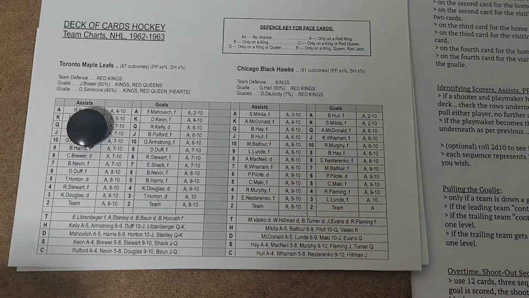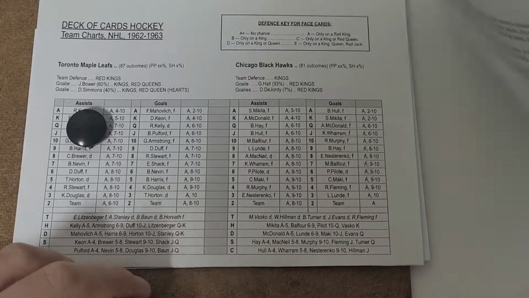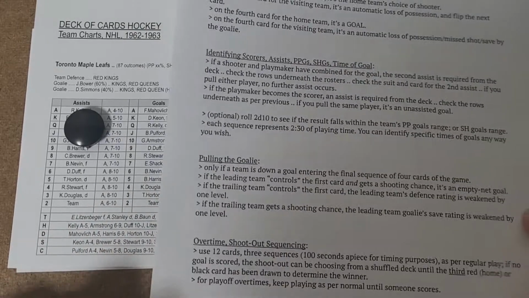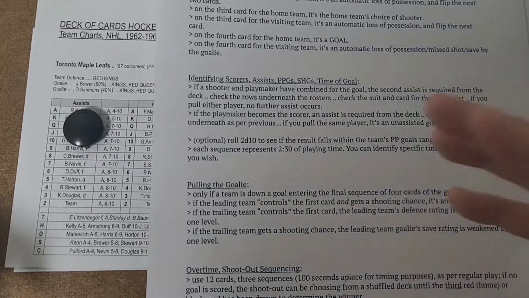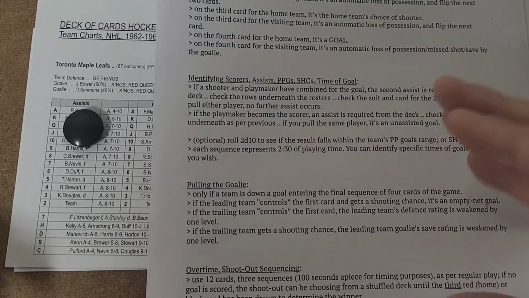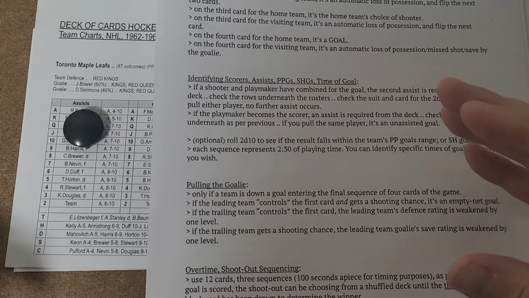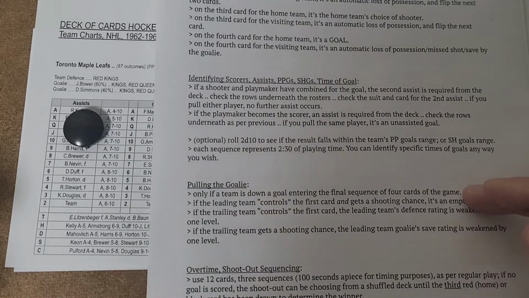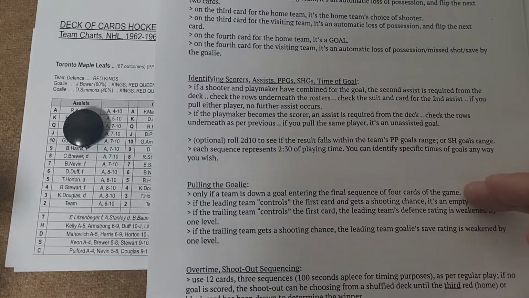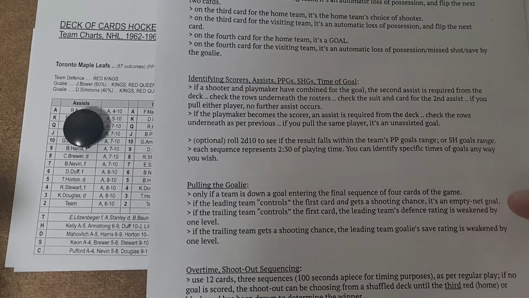Pulling the goalie. Let's say the team is down. Well, it says here only if the team, you can't see it though because I zoomed in, if a team is down a goal entering the final sequence of 4 cards in the game. Again, a period is 8 sequences, normally each having 4 cards. So you get through 7 of 8 sequences, you're in period 3, your team is down a goal entering that final sequence of 4 cards.